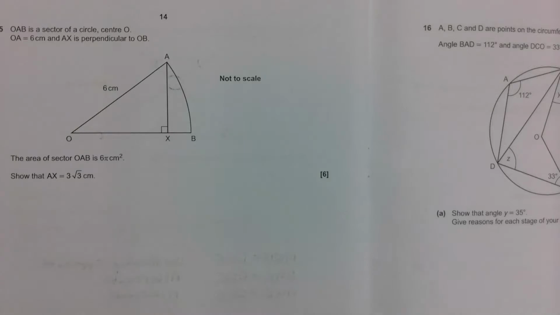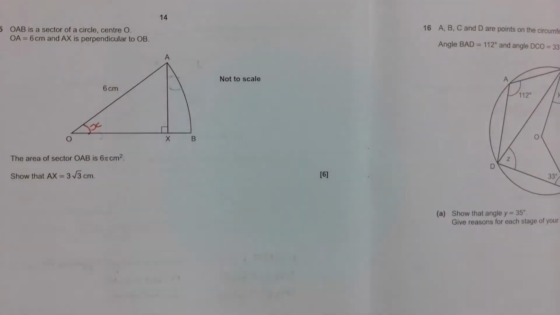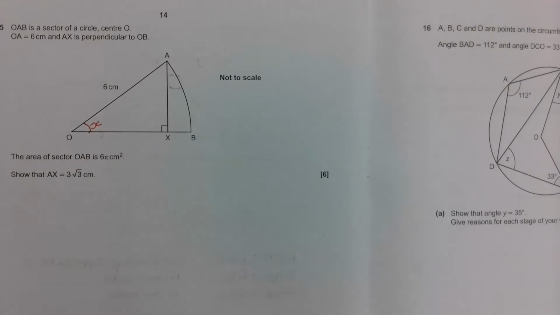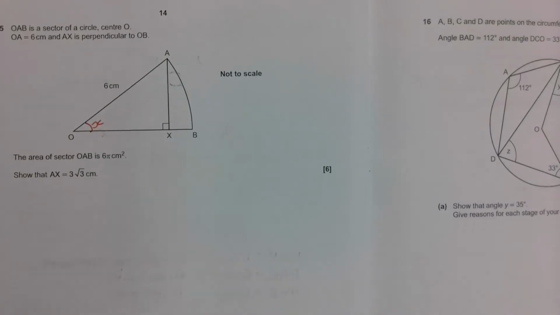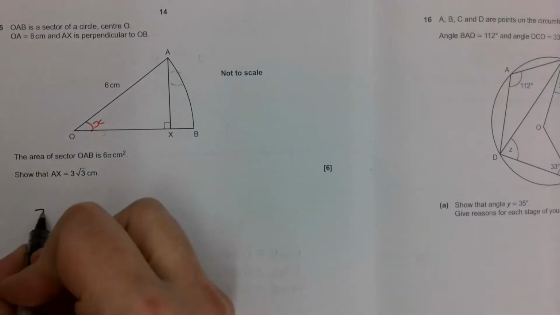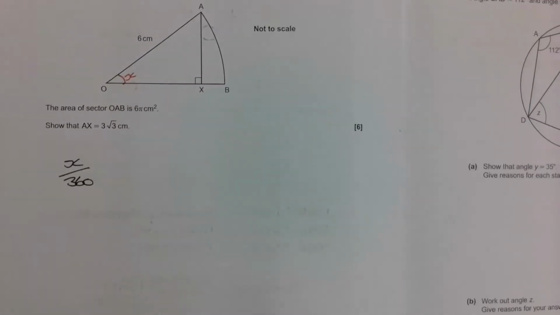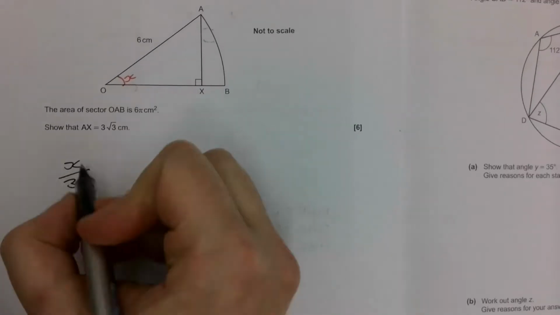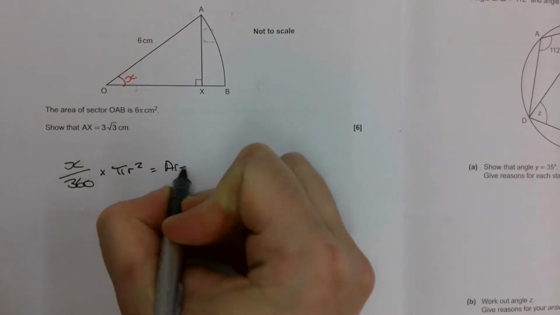that we are going to want to find is this angle here. Let's call it X. Okay. For that, we're going to need to use the fact that the area of a sector is 6 pi centimetres squared, and the general formula for the area of a sector is your angle as a fraction out of 360, so we've called our angle X, times by pi r squared equals the area.